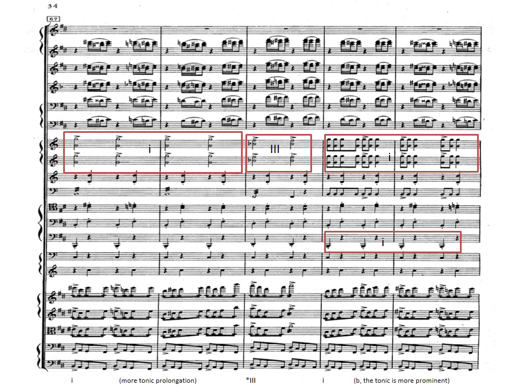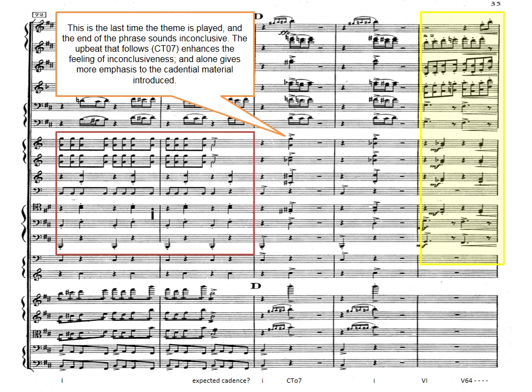So now we're moving into a new section, the C section. And you can see that harmony is now again being prolonged. You have 1 and then 3, 1, and then back to 1. So this is different because we've been used to 2 major things.